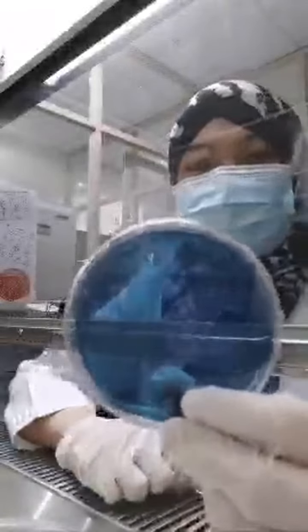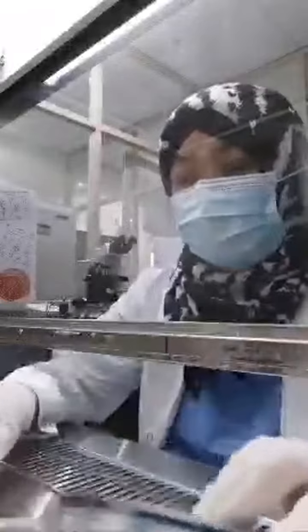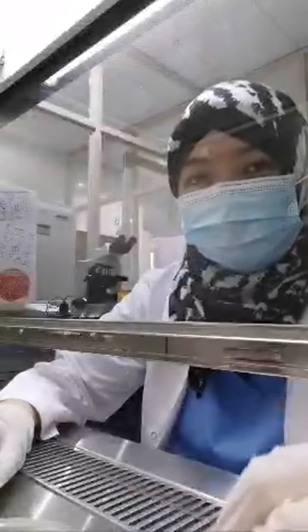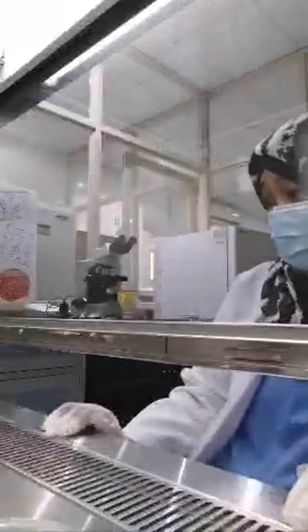This is the TCBS Agar. Ginagamit siya for the stool.